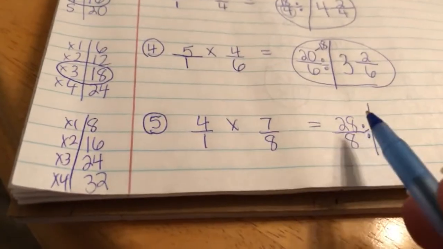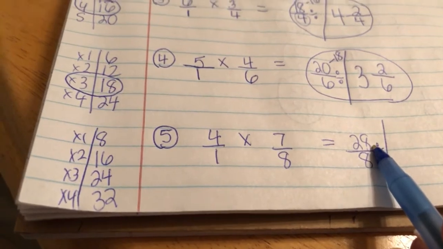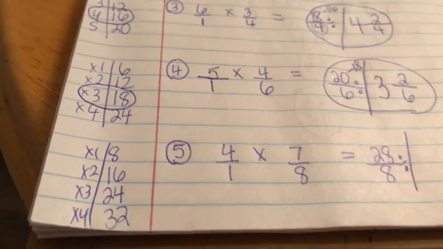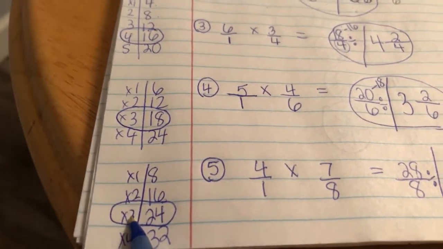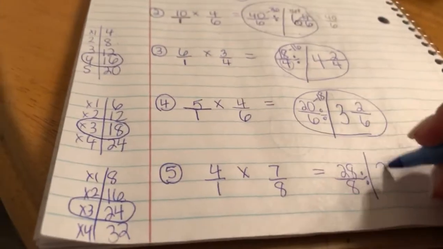Eight times 2 should get me to 16. 8 times 3 should get me to 24. 8 times 4 should get me to 32. I only have 28. The closest I can get to 28 without going over is 24. But that tells me that 8 can go into 28 3 full times.